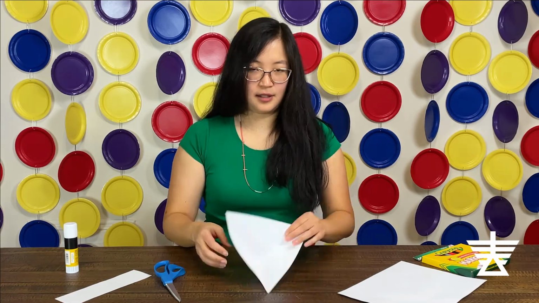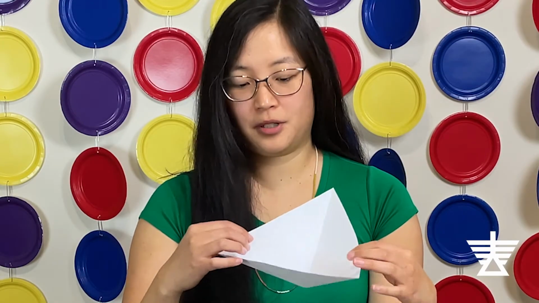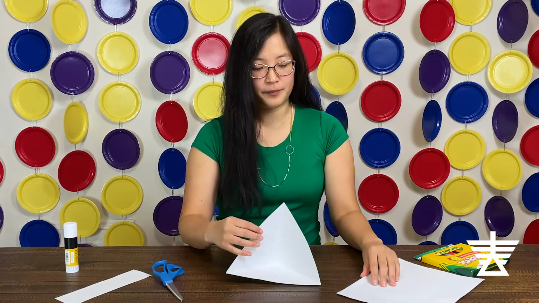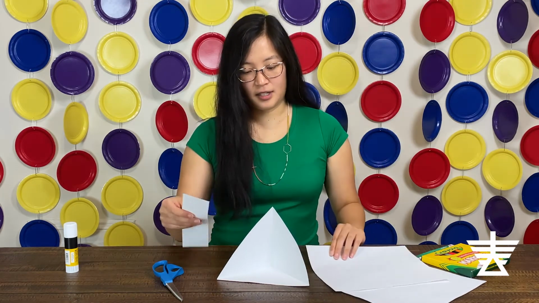And there we have it. Okay, so now we have our base. If you have the colorful paper, you can do similar to what we did before, but I'm going to keep showing you what to do if you don't have any other colors of paper. So I'm going to get some more paper. I also have my little scrap that I cut out here.